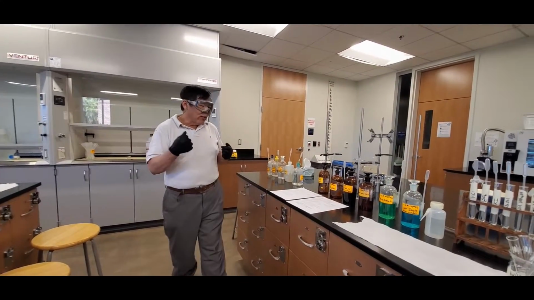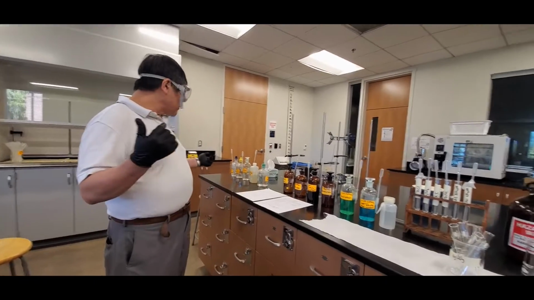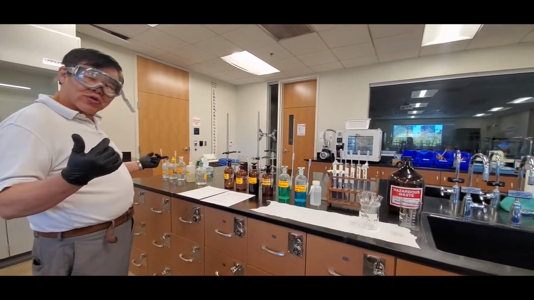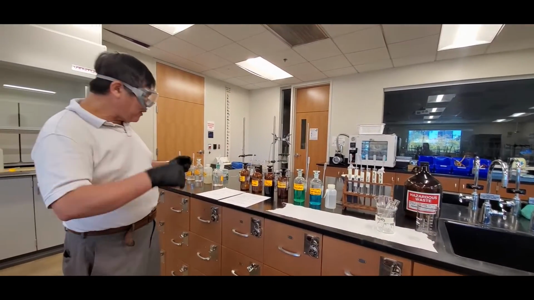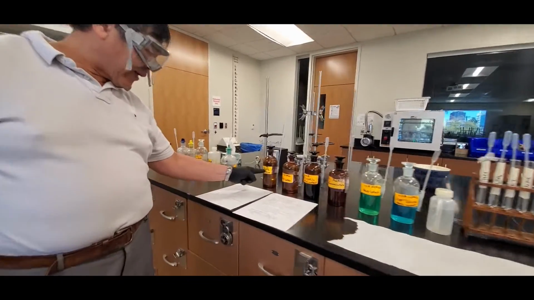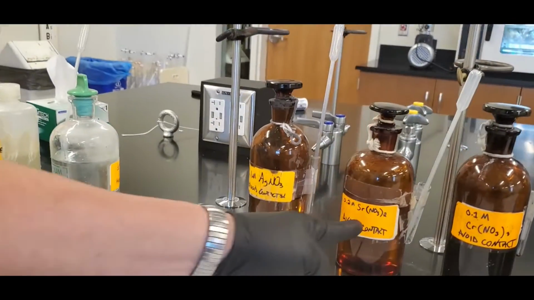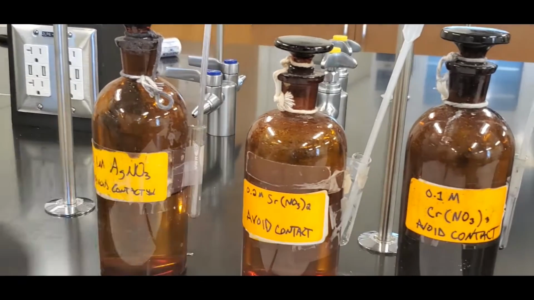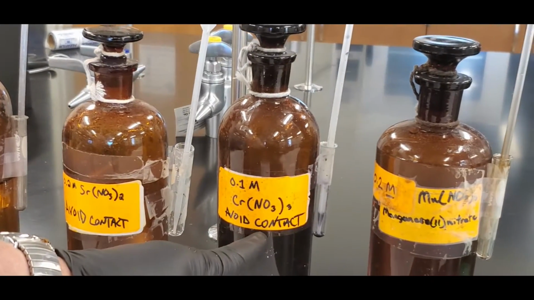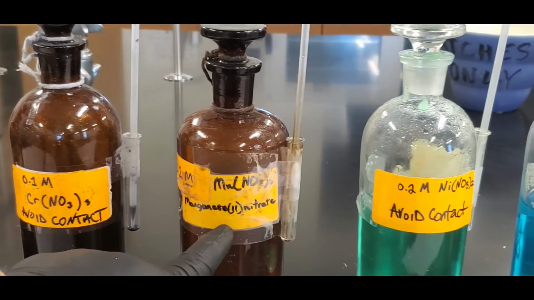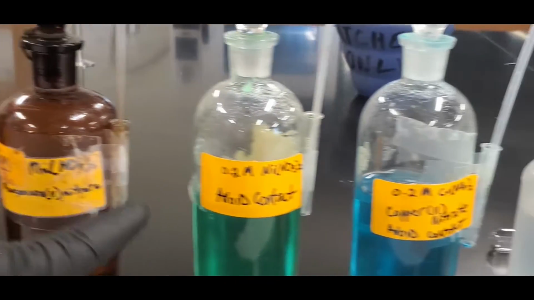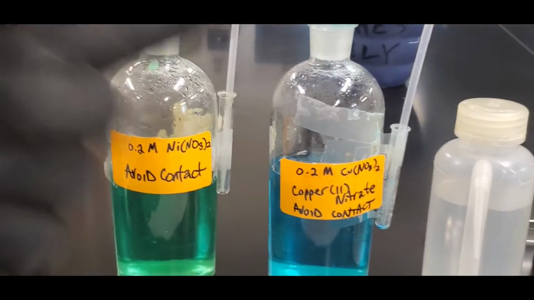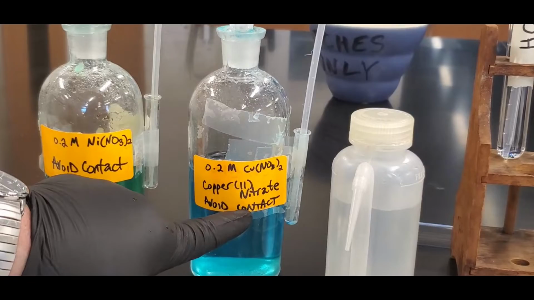Now, we're going to test the metals with those solutions. The 6 metals are silver nitrate, right there, strontium nitrate, chromium nitrate, manganese nitrate, nickel nitrate, as well as copper 2 nitrate, okay?